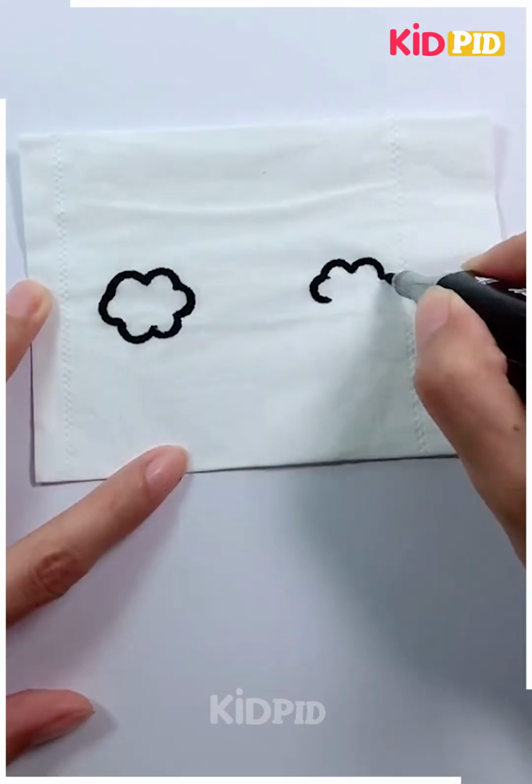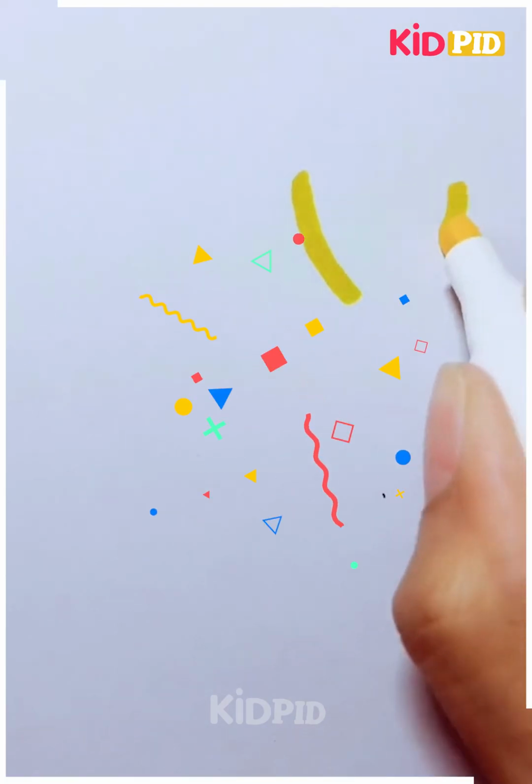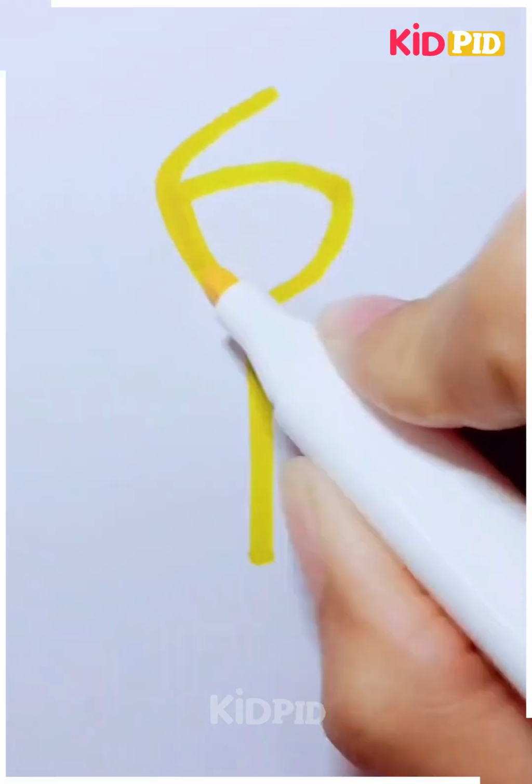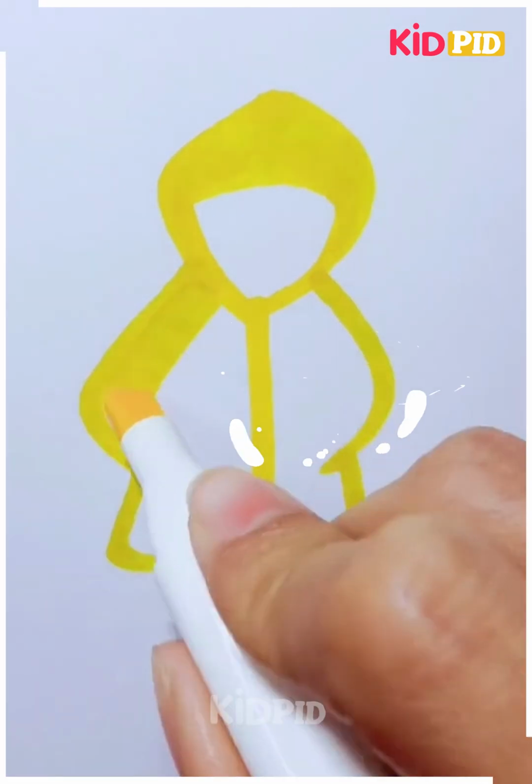Now here you have to get your rainbows, pretty rainbows made in this way. Further here, what are we up to? You have to just get your highlighters and with the help of these, you have to create some beautiful, lovely patterns. You have to make a raincoat in this manner.